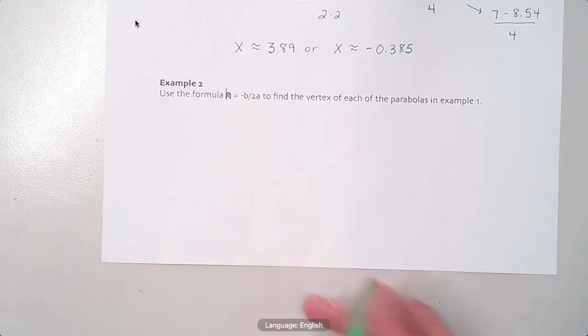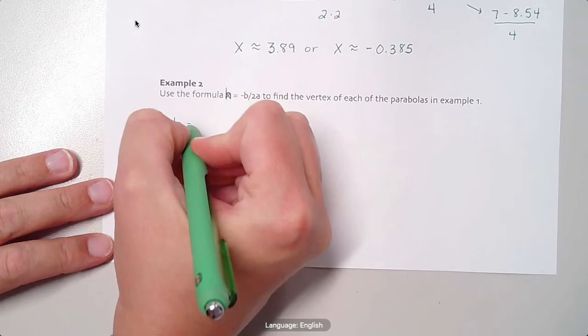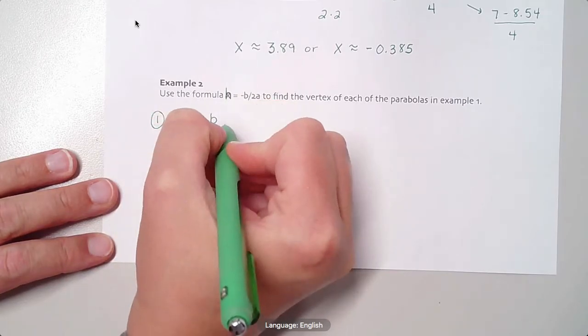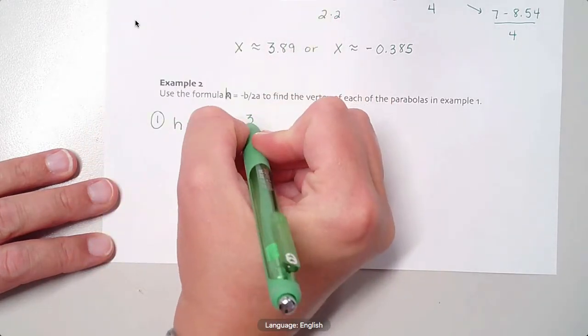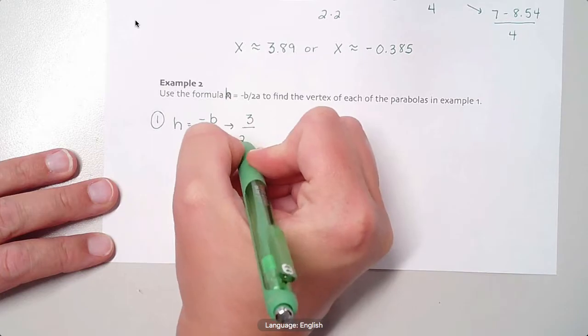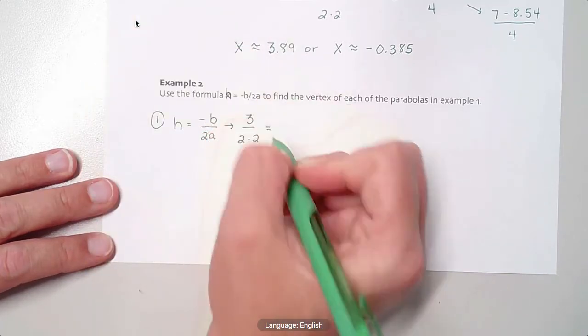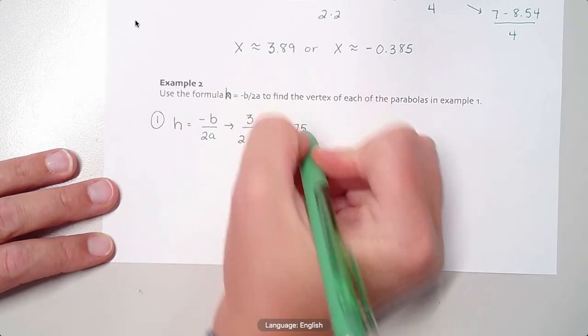Okay, so for the first example, I'm going to start with h equals negative b over 2a. So that would be negative 3, which is positive 3, over 2 times my a value, which is 2. That's going to be 3 over 4, which is 0.75. Okay, so that's the h.